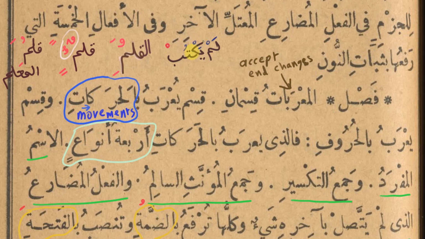So these are the movements within the word. They are fixed unless the tense changes. So here, this is the sukun. So these are the marks, the movements, or the absence of the movement. That's how it's used, and we saw these here.